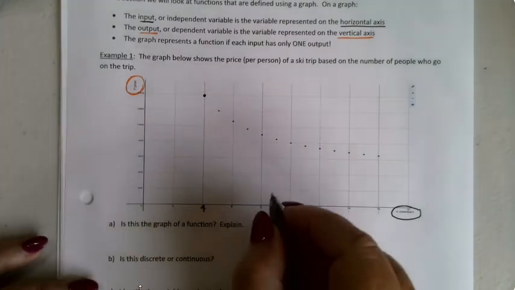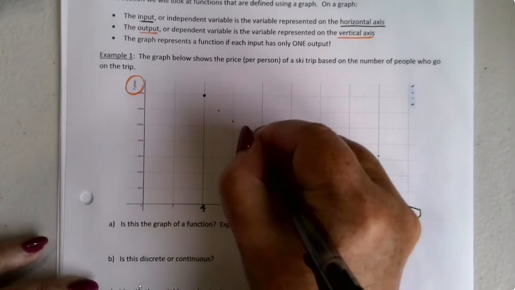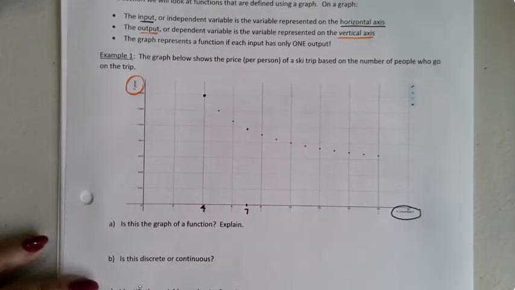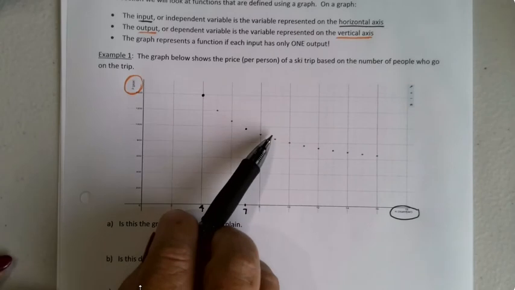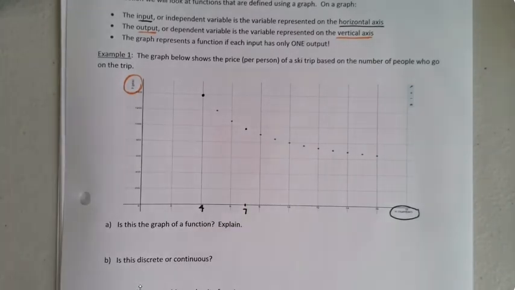Or this would be 7 right here, right? And the output looks like it's a little under 1,000, and so on. But if you look up, every single input has just one output. And again, that makes logical sense in the context of this situation. It wouldn't make sense if we were charging different people different prices, or at least hopefully it wouldn't make sense. So I'm going to say yes.